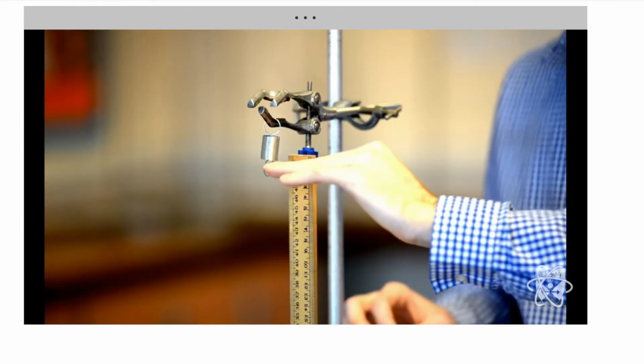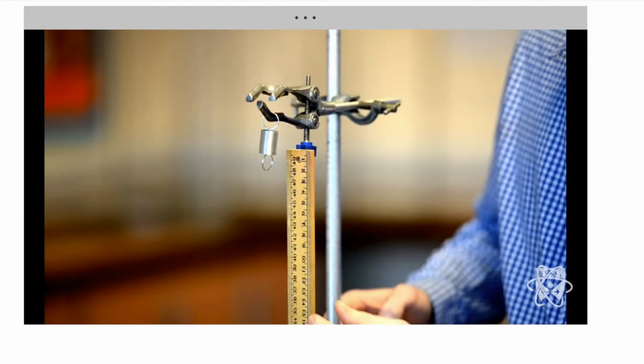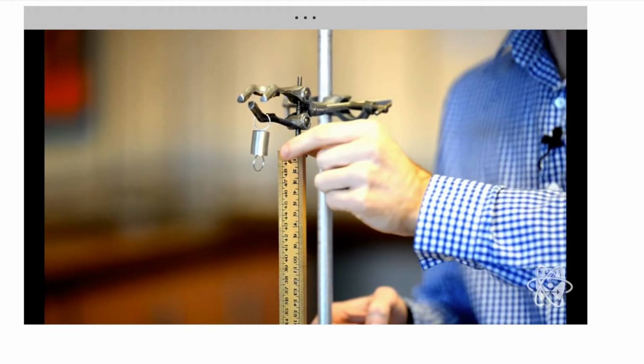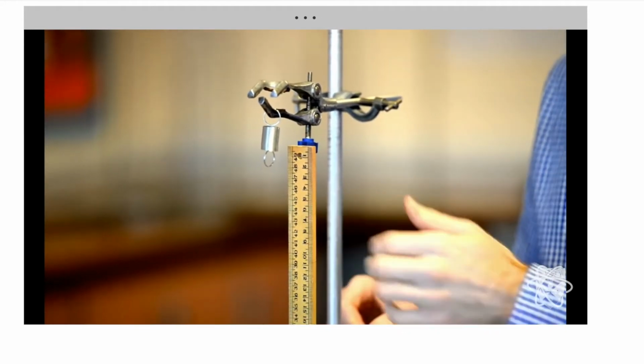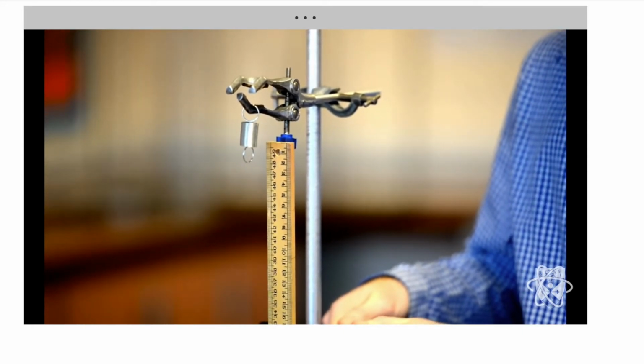Now that I've got them on a level vertically, I want to minimize the difference as much as possible, so that while I've still got room to hang the masses off of the spring, I minimize this difference so that I can keep the errors from taking the readings off the ruler as small as possible. So I'm just going to move the ruler forward slightly.